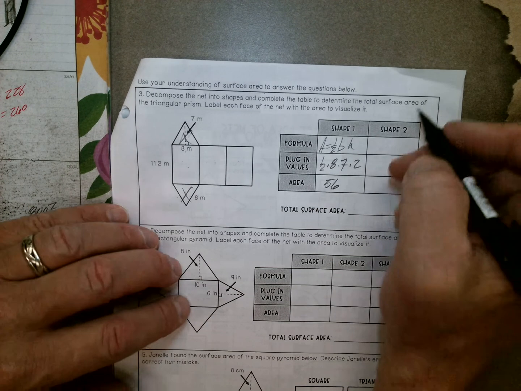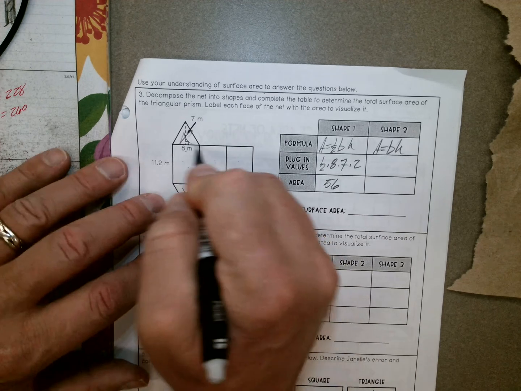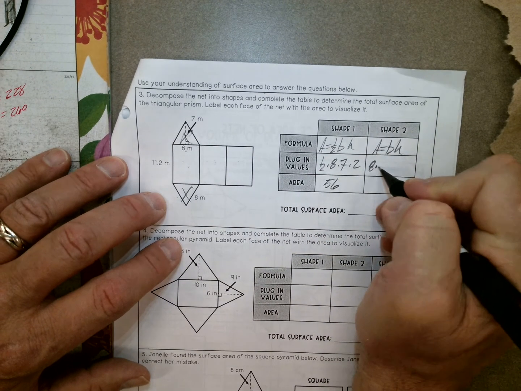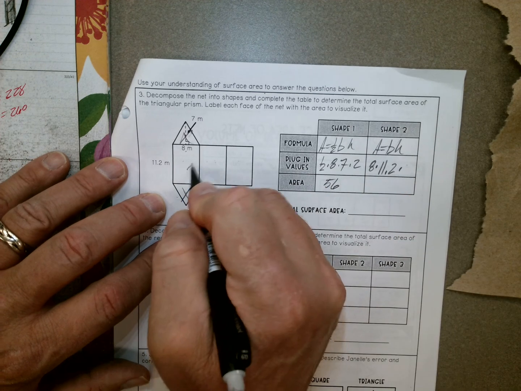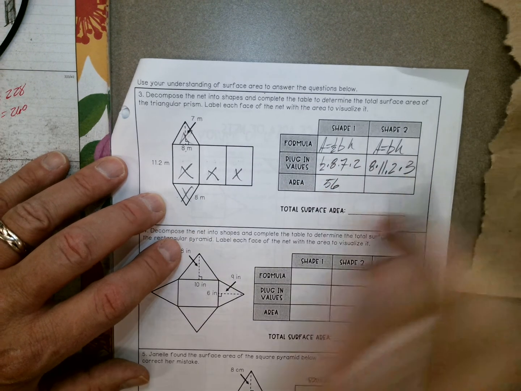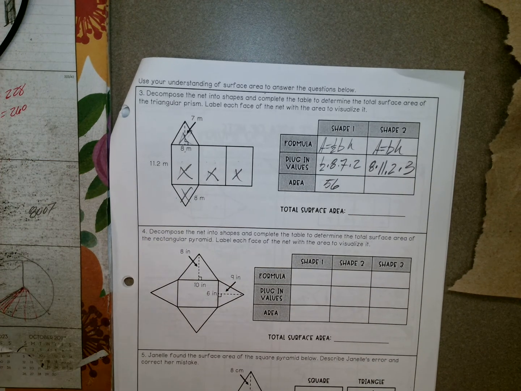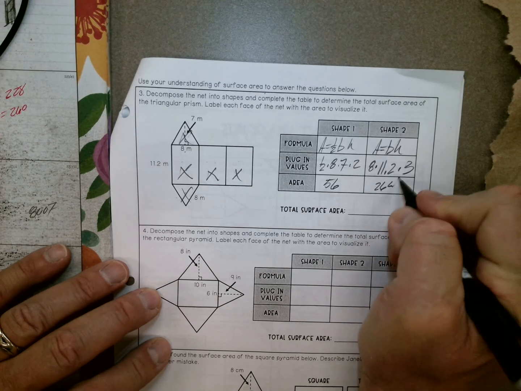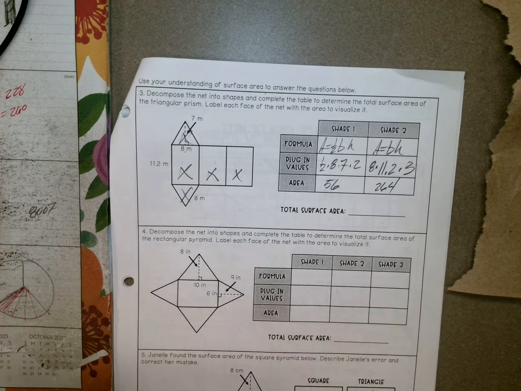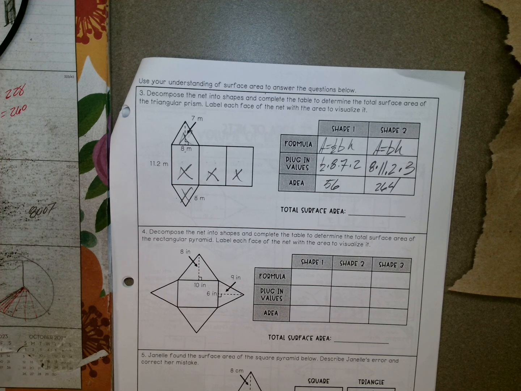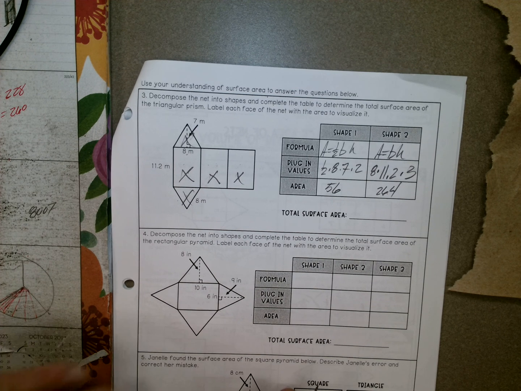Now, on our rectangles, area is base times height. So we have our base and our height. So 8 times 11.2 times how many? 1, 2, 3 times 3. So if we grab our calculator and plug it in, 8 times 11.2 times 3 is 264. Okay. And when we combine those two, we get the 56, and I'm going to end up with 324.